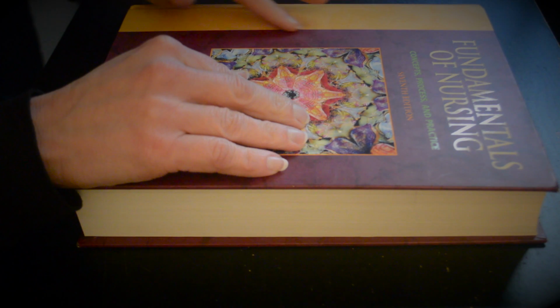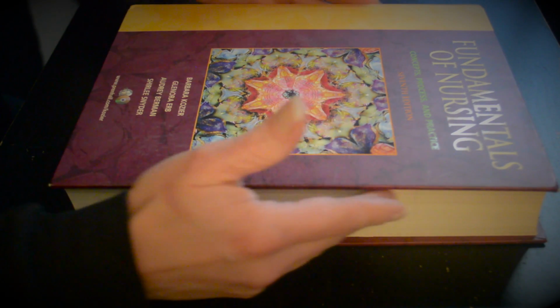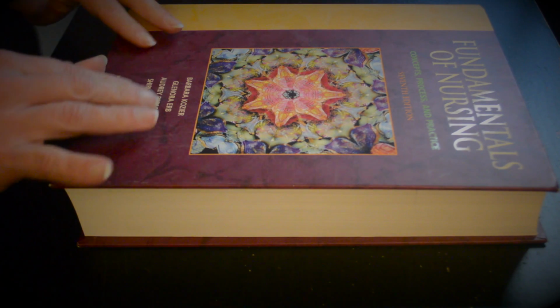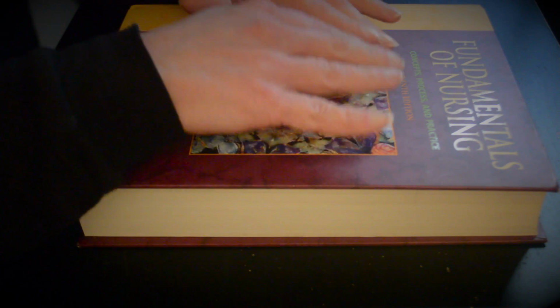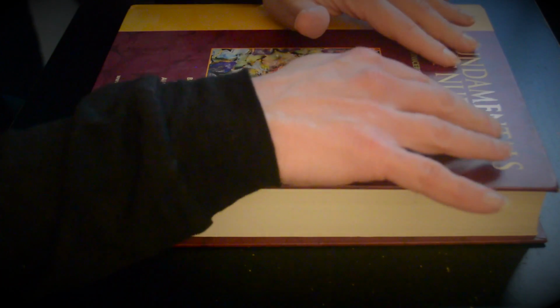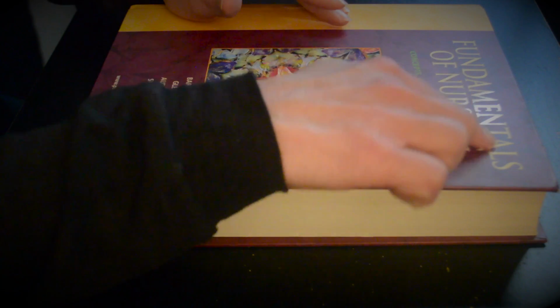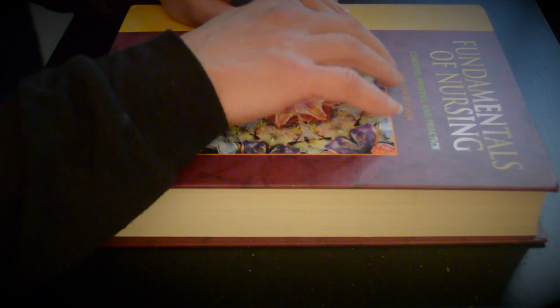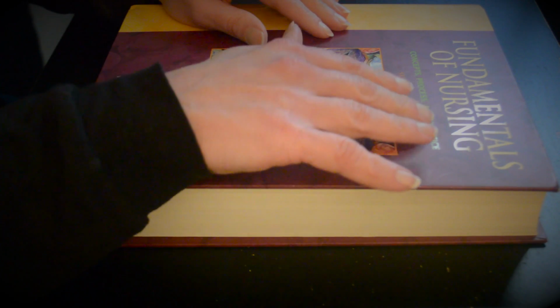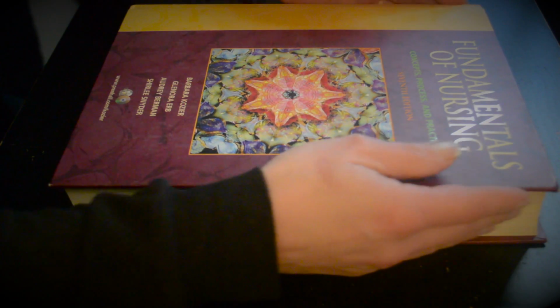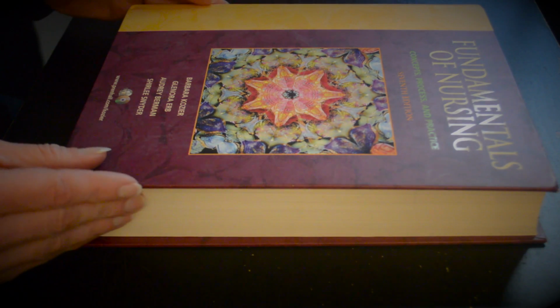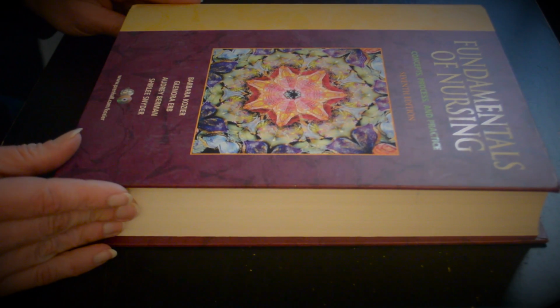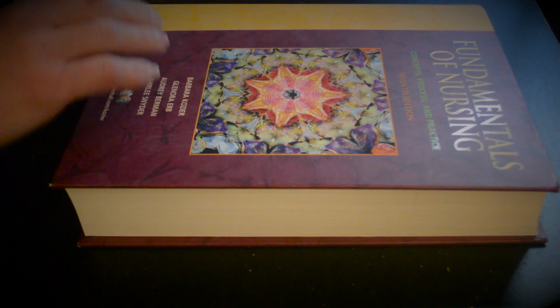So today I'm going to be reading a bit from this book here. And this book is The Fundamentals of Nursing, Concepts, Process, and Practice. So this is an older edition of this book.